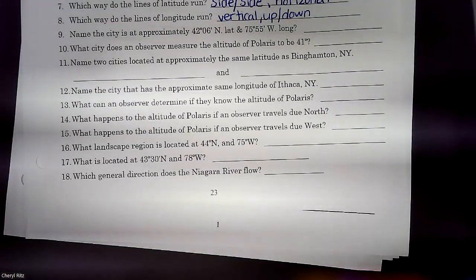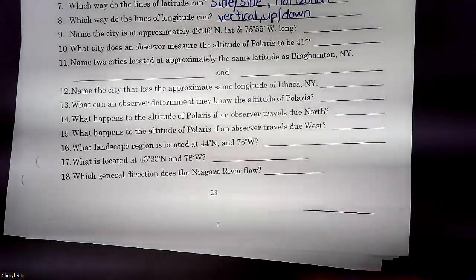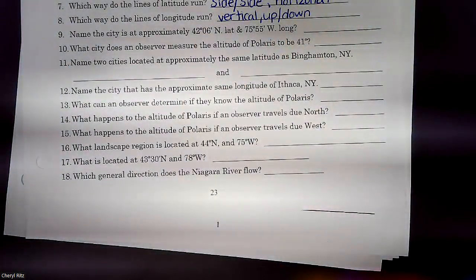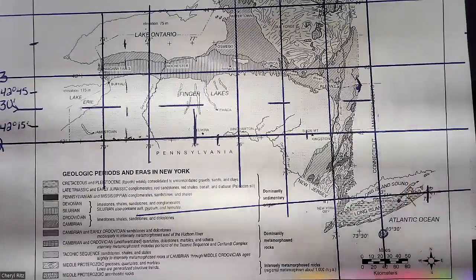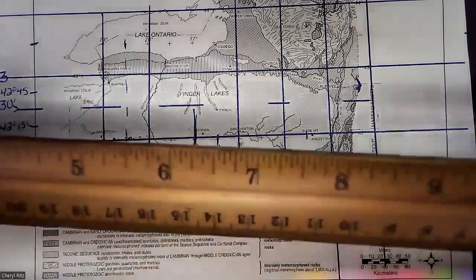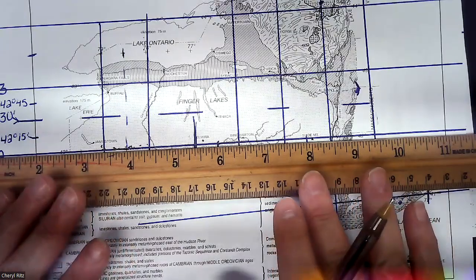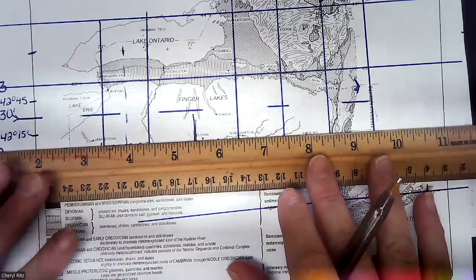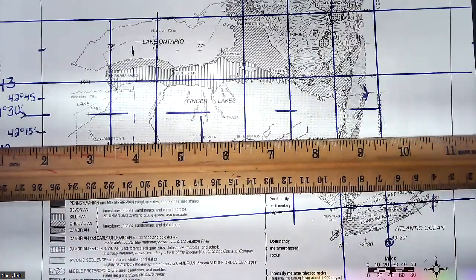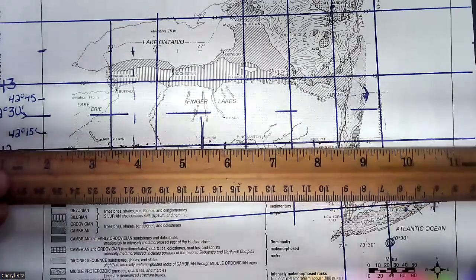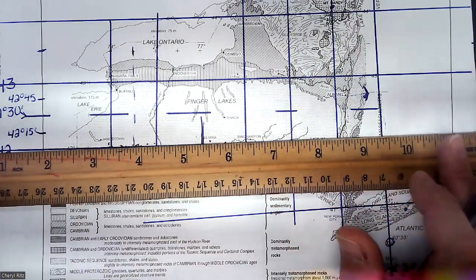How about: name the city at 42 degrees north and 75 degrees, 55 minutes west. When I was helping people, I asked, is 6 minutes a lot of minutes after 42? No, 6 minutes is not very many minutes after 42. I still recommend putting your ruler on the 42, and then remember, 6 minutes is not a lot, so you're just going to go up a little bit. There's quite a few cities just a little bit above 42: Jamestown, Elmira, Binghamton, and over here, Slide Mount too. So there's a lot. We can't just go by that.